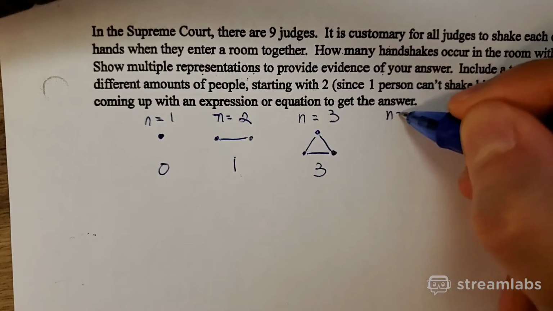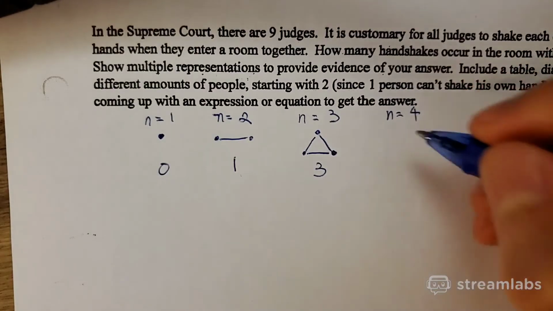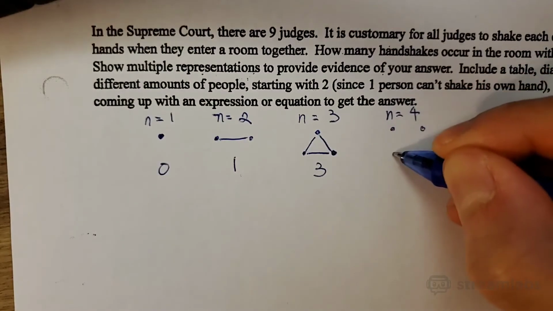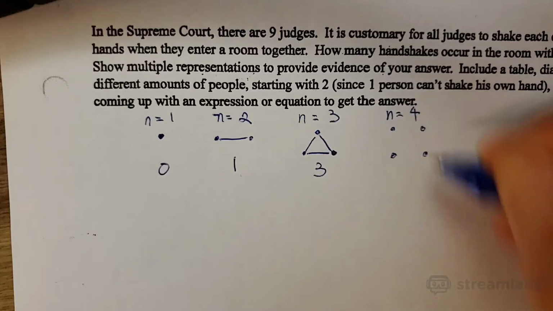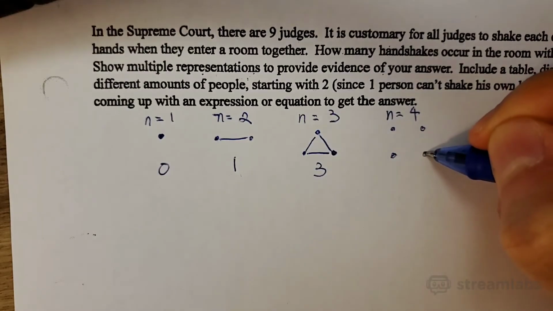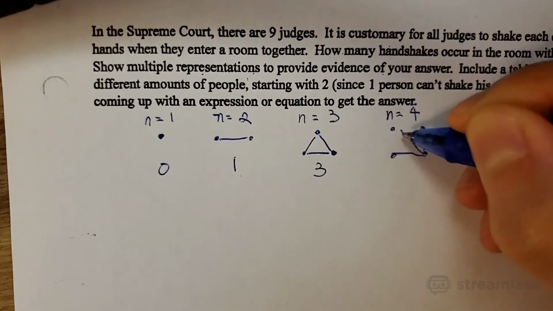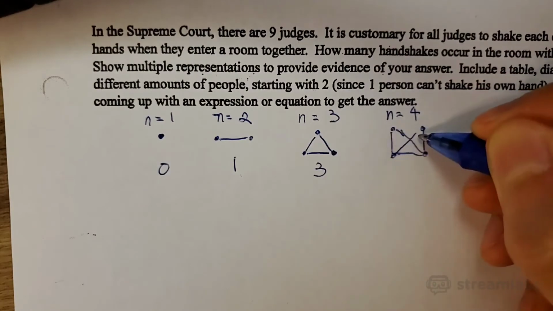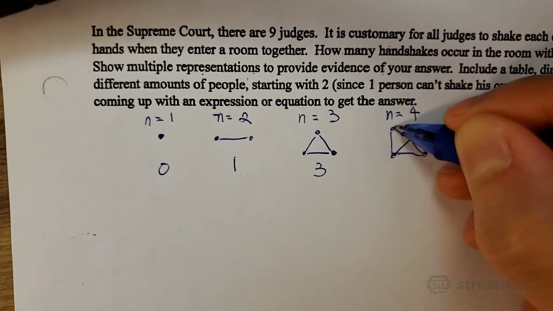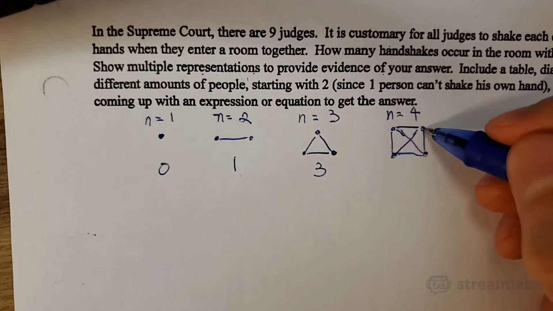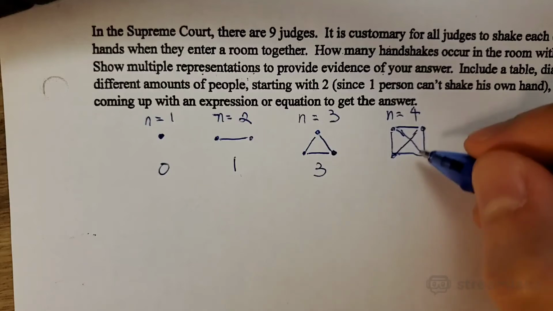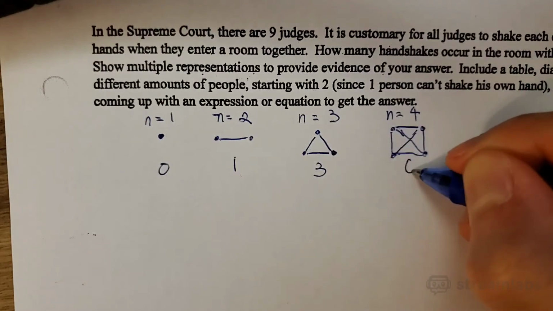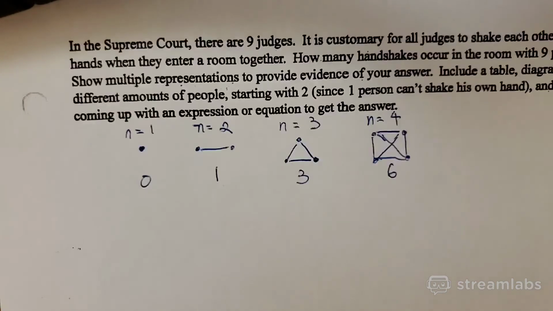When n is 4, it's much more interesting, right? So you have 1, 2, 3, 4 people. I can shake with you, and you. I can shake with all 3 as well, but I already shook with you, so these 2 I haven't shaken. These 2 I can only connect there because each person will shake 3 people, right? So I have 1, 2, 3, 4, 5, 6. 6.